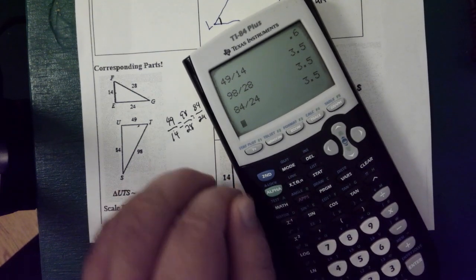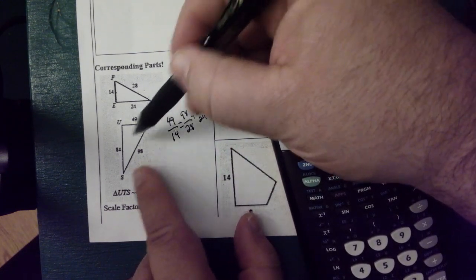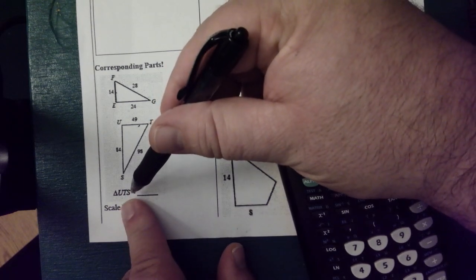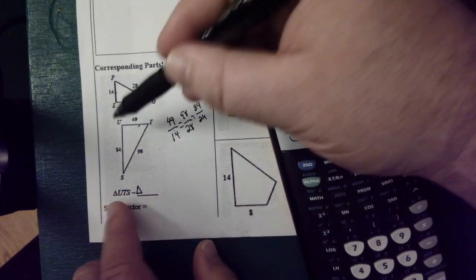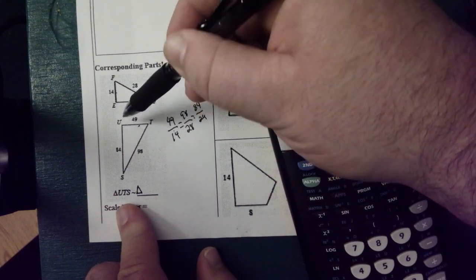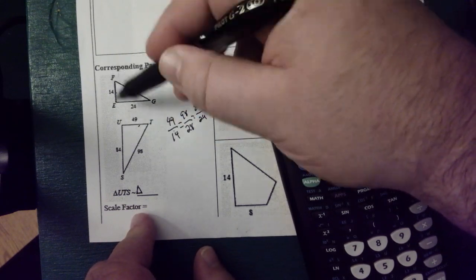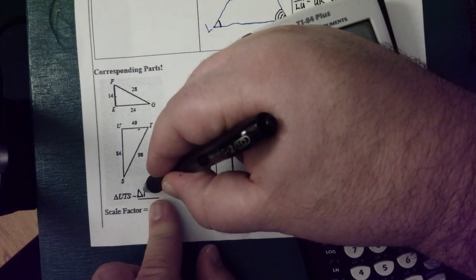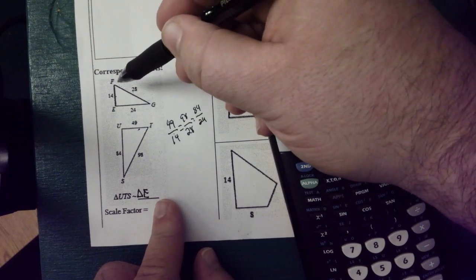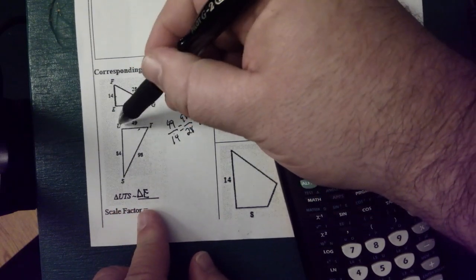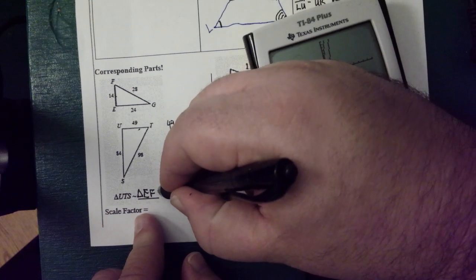All right, so since they are similar, we can say triangle UTS is similar to triangle, now U is this angle right here. It's between the smallest side and the middle side. Well, on this triangle, that would be E. So we put E there. And then it went UT, so U to T, it went through the small side. So from E, I'm going to go to F, and then the only place left to go is to G.